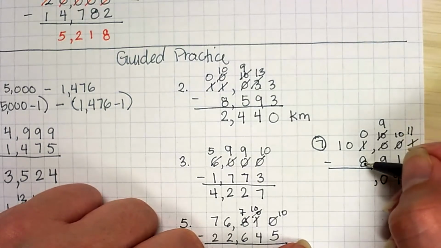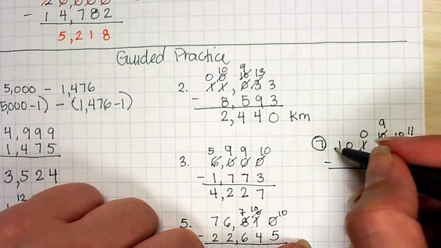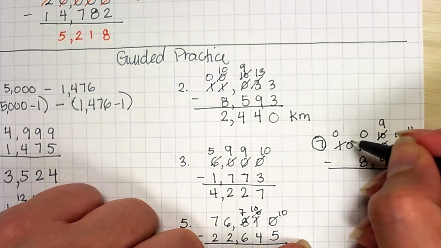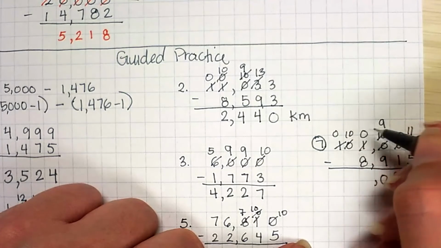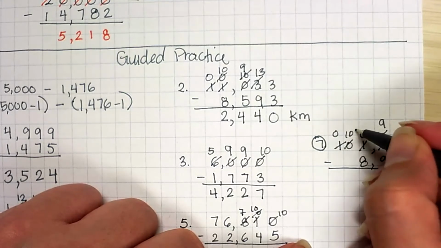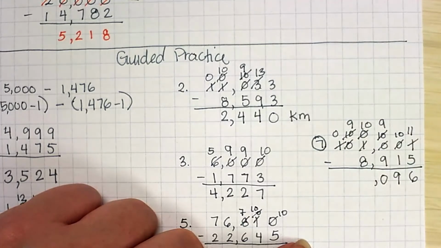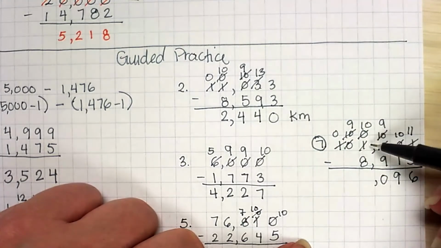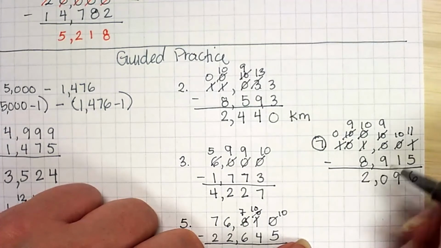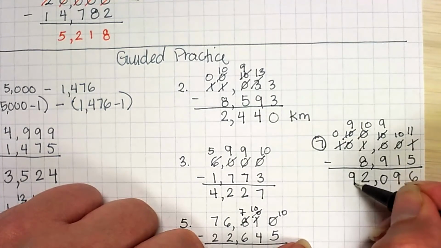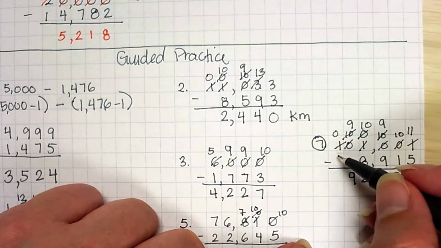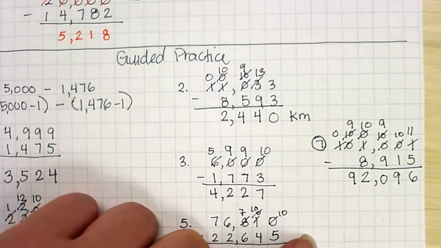I can't do 0 minus 8. So again, I have to borrow from way out here. So that's going to become a 0. That's going to become a 10. Can't keep that as a 0, so it's going to become a 9 over here. And then this one is going to become a 10. So 10 take away 8 is going to give me 2. 9 take away nothing is still going to be 9. And then that 0 in the last place value, I don't need to write down.